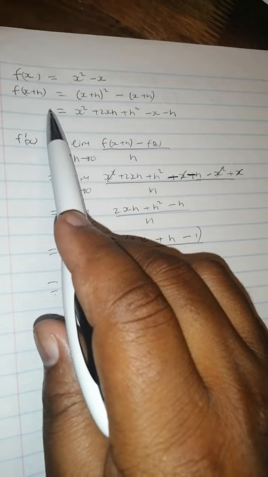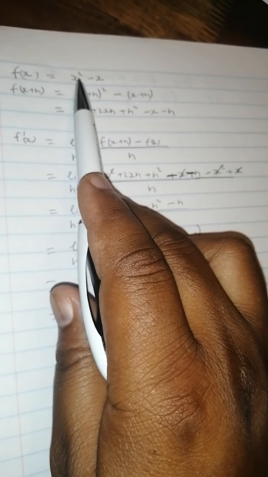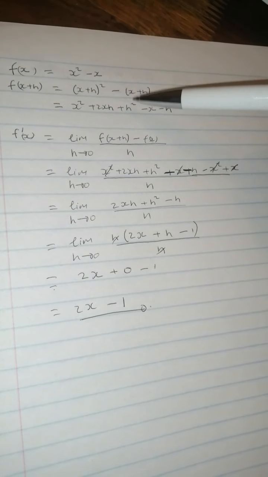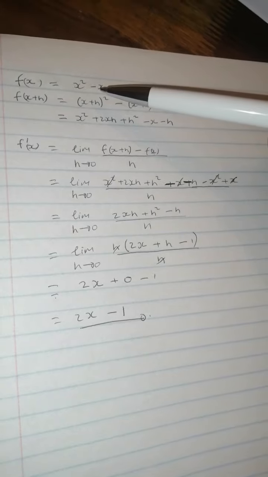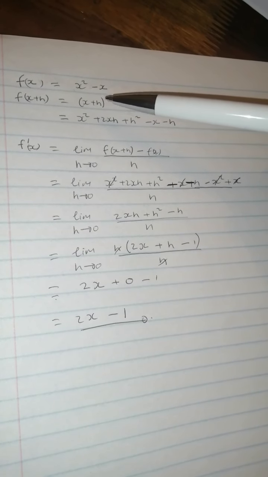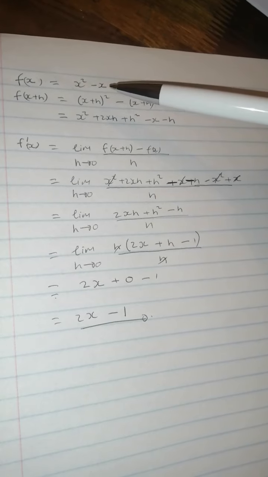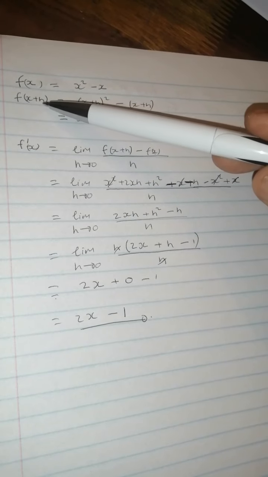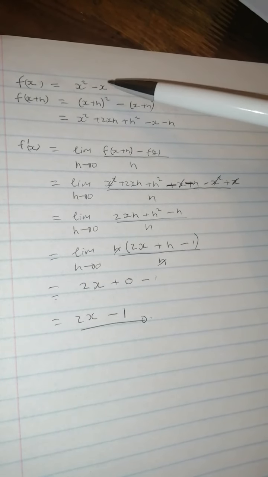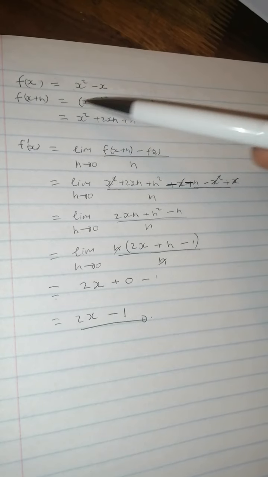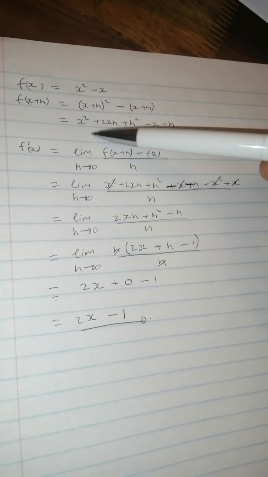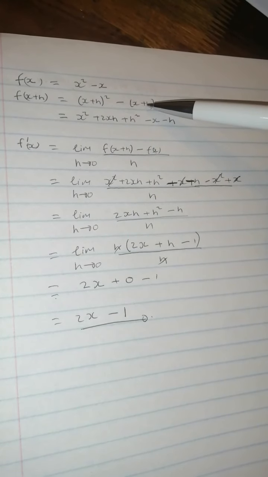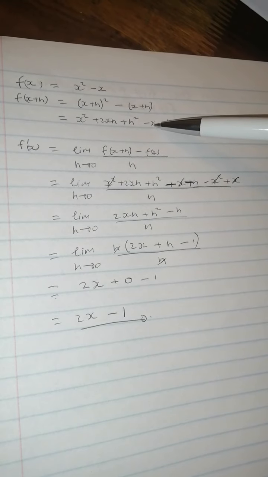Here we go. We've got f at x, which is x squared minus x. As you can see, this is a parabola. So we are looking to find the gradient at a point for a parabola. This is our f at x, and then f at x plus h. Remember, f at x plus h means where there is x in the original equation, we are putting x plus h. As you can see, x plus h is worked out, and then it is minus x plus h. So we need to multiply in, as you can see there.